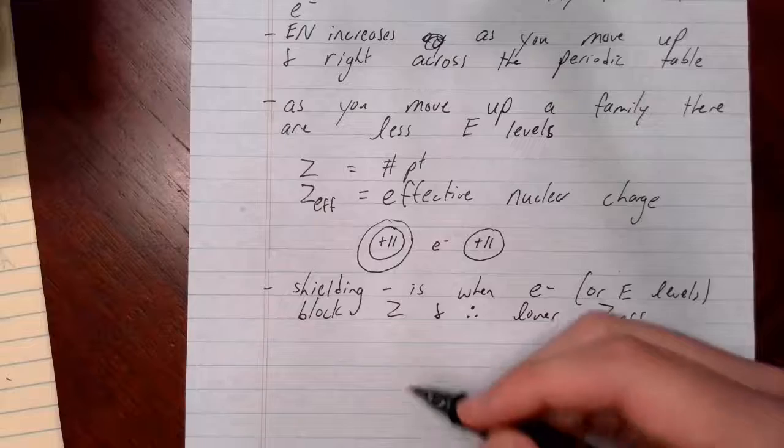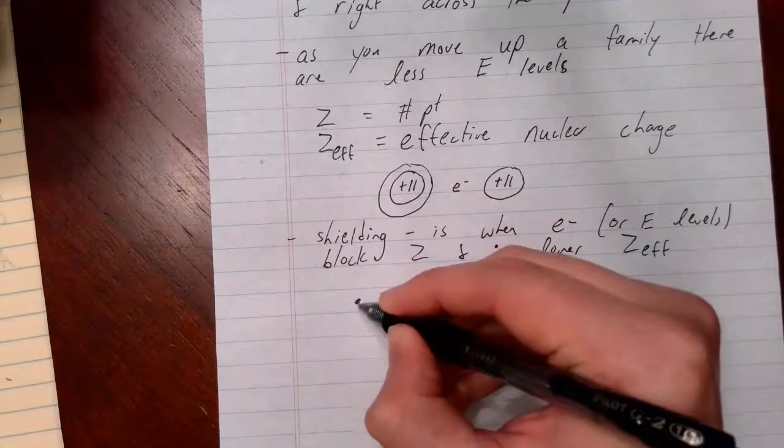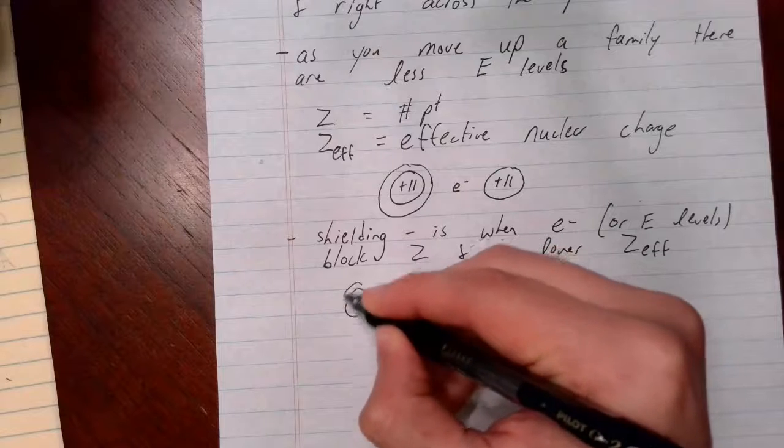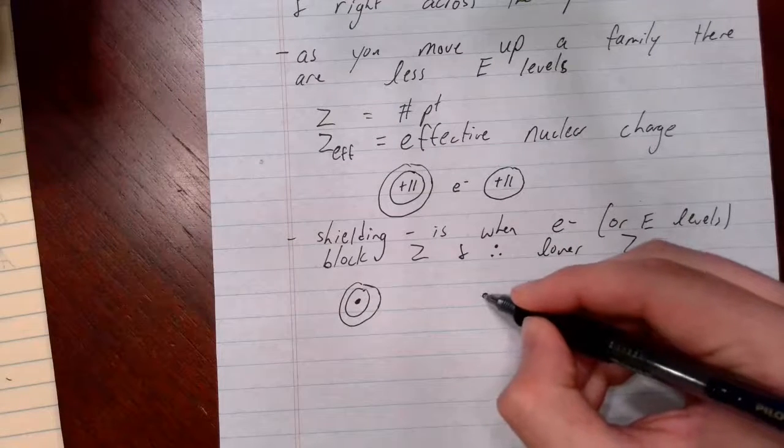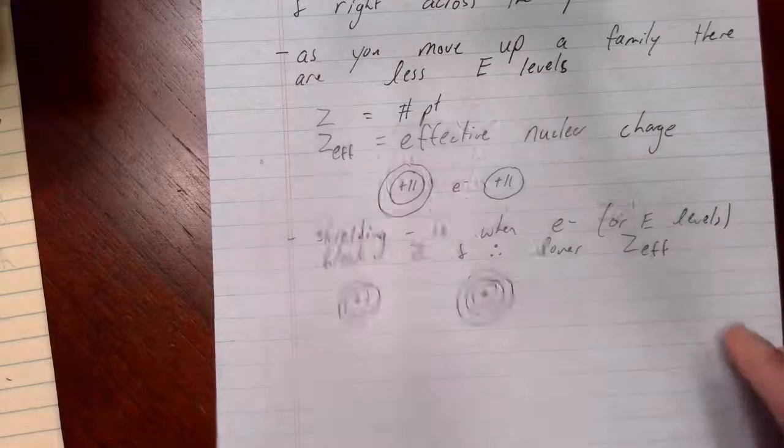Let's look at an example of fluorine and chlorine. Fluorine has a nucleus, then it has 2 energy levels. Chlorine has a nucleus, and it has 3 energy levels.